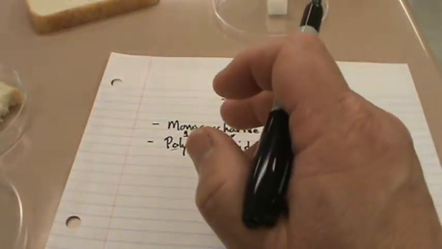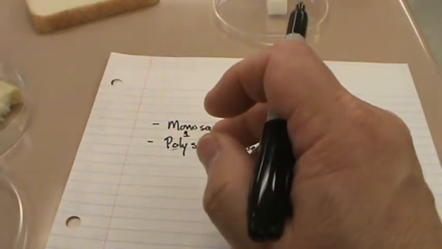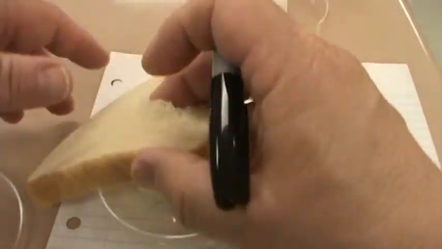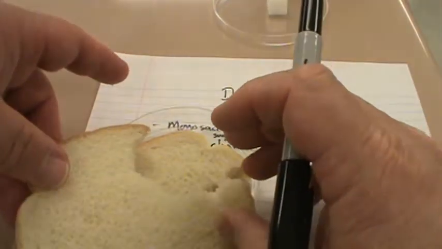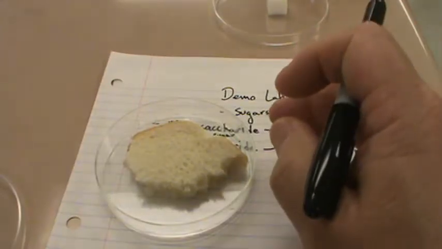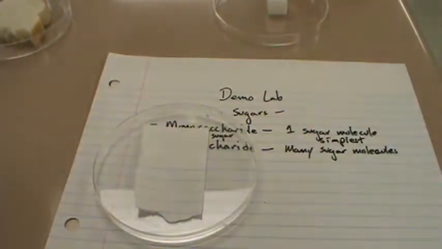But then we combine different forms and we can get bread. Here's the rest of the slice of bread right there. We have bread. We have crackers. Another kind of starchy plant material is called cellulose.